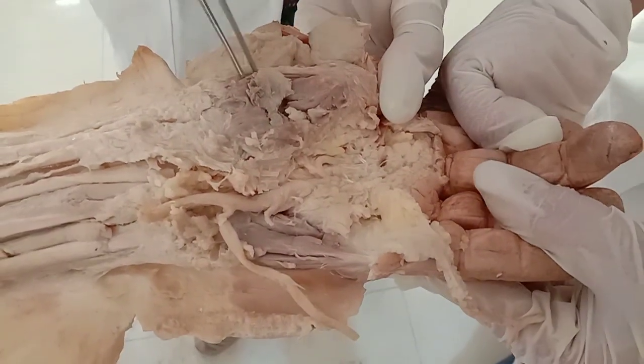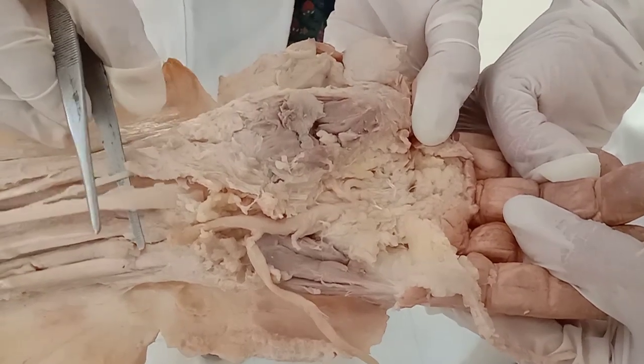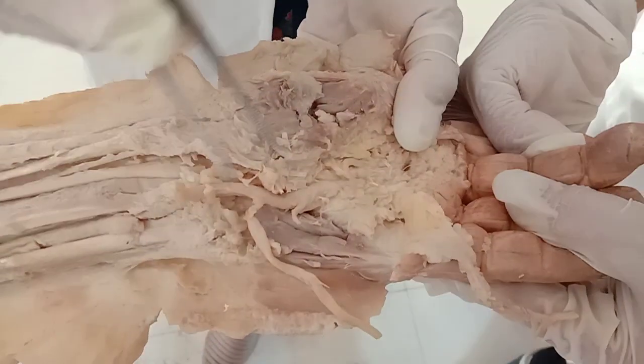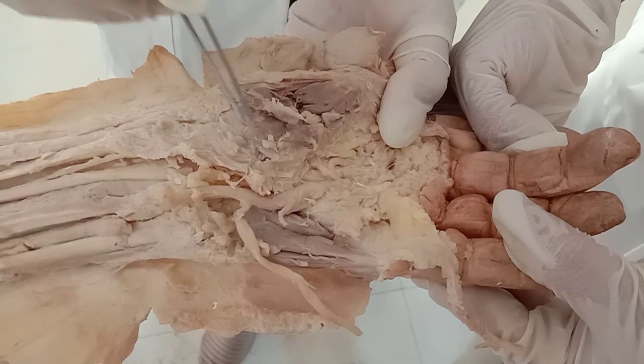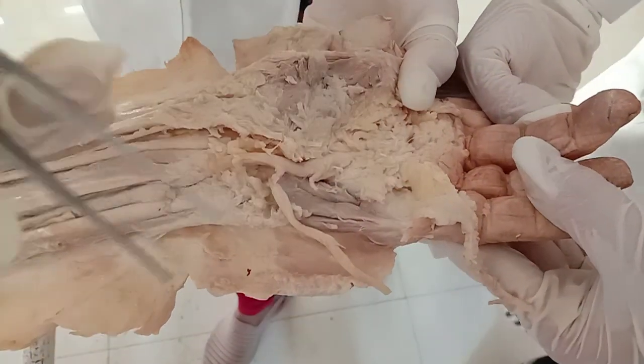And these muscles are supplied by the median nerve. So this is the median nerve supplying the thenar muscles. Now deep to it we will get the other 2 muscles, which are opponens pollicis and adductor pollicis. We will see them later.